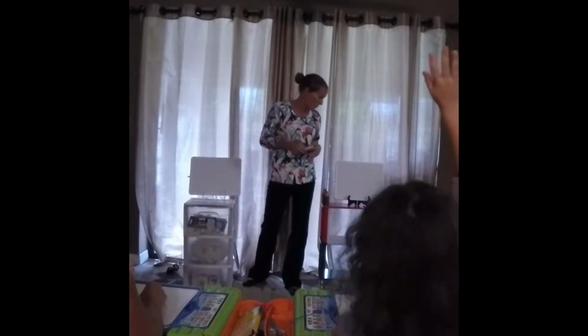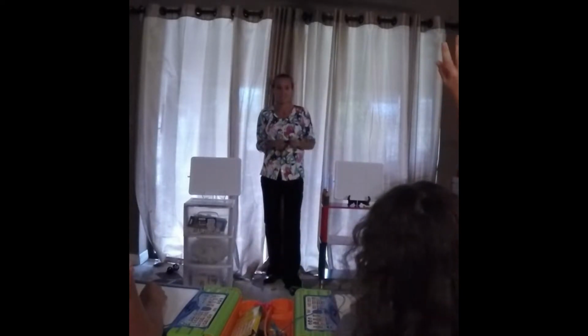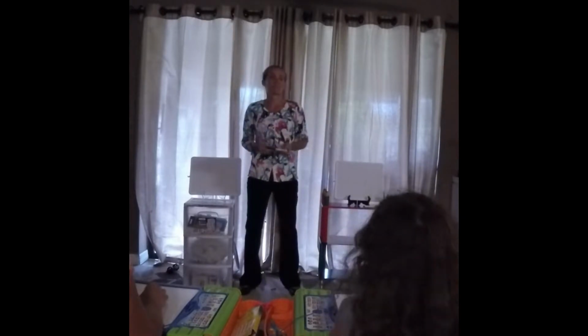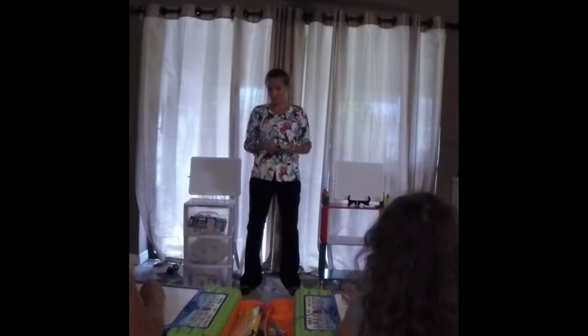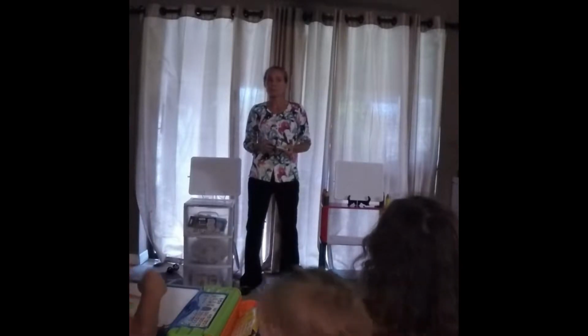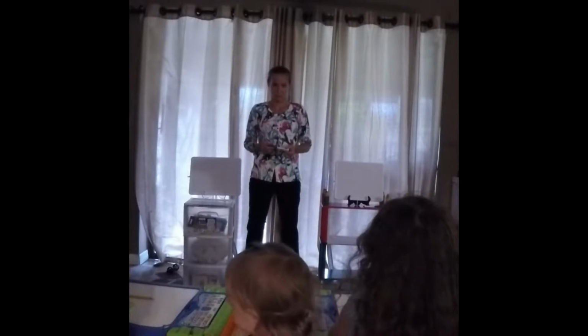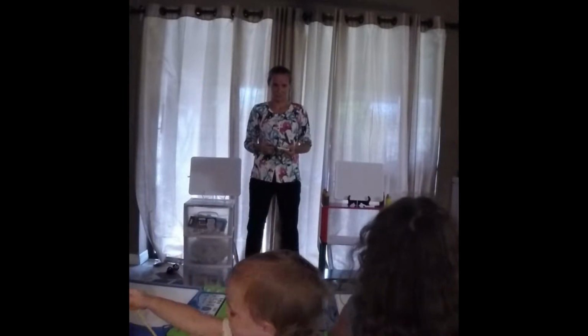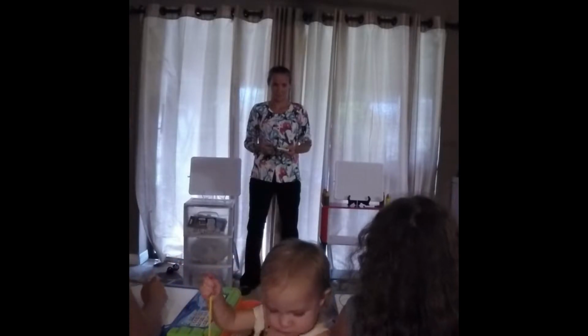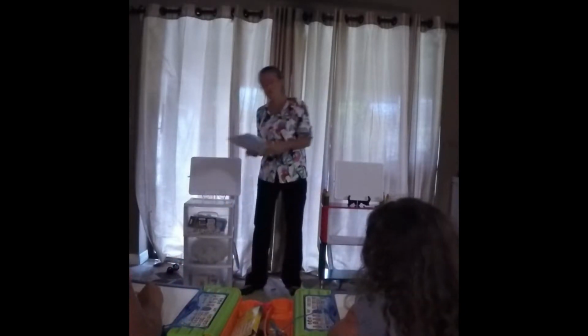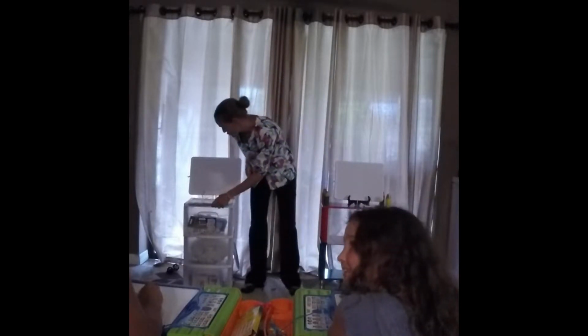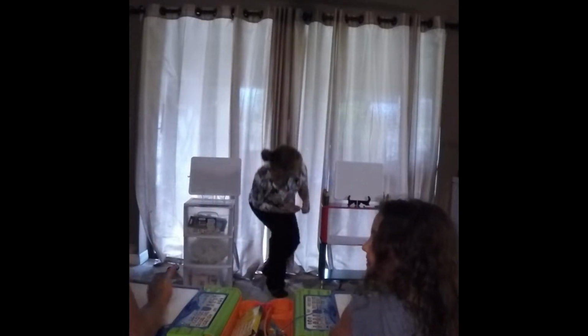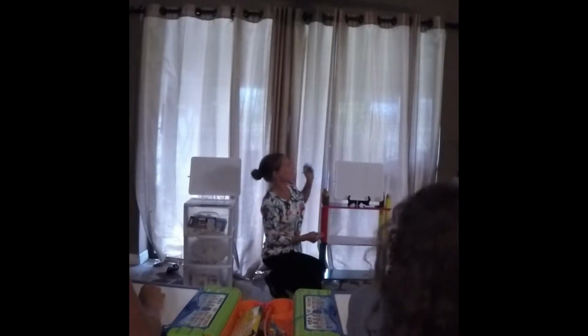Does anybody know what the term quadrilateral means? Callie? A shape with 4 sides. Okay, does that mean that it will always be a square, or? It can be a rectangle, a rhombus, a trapezoid, square. Very good. All right, so we are going to go ahead and go over each of the quadrilaterals right now.